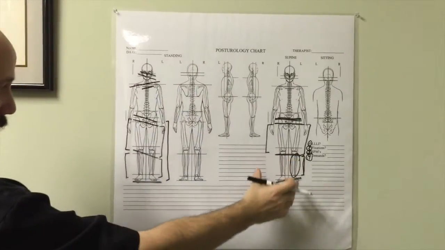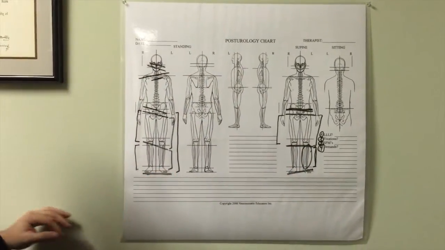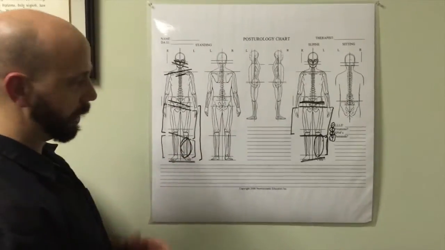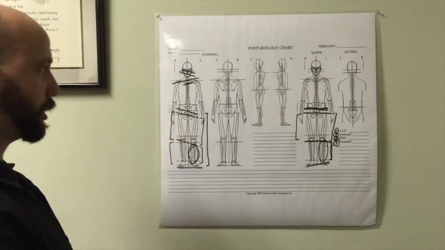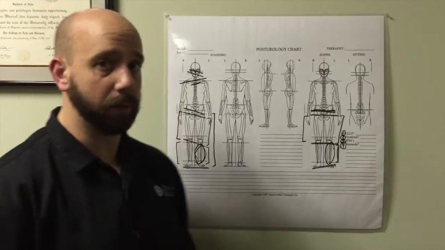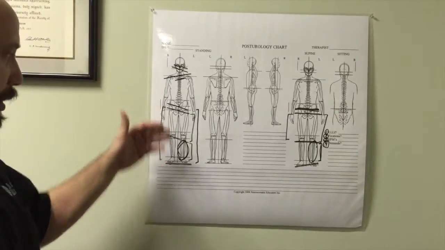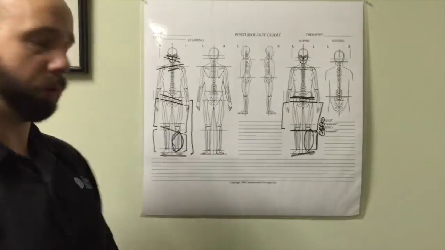Taking both the supine measurements and the standing measurements, we can almost come to a conclusion of where the short leg is happening, what bone is short. After we've done that, we'll send the client to get an x-ray in a standing position like this on a template, in order to confirm our measurements.